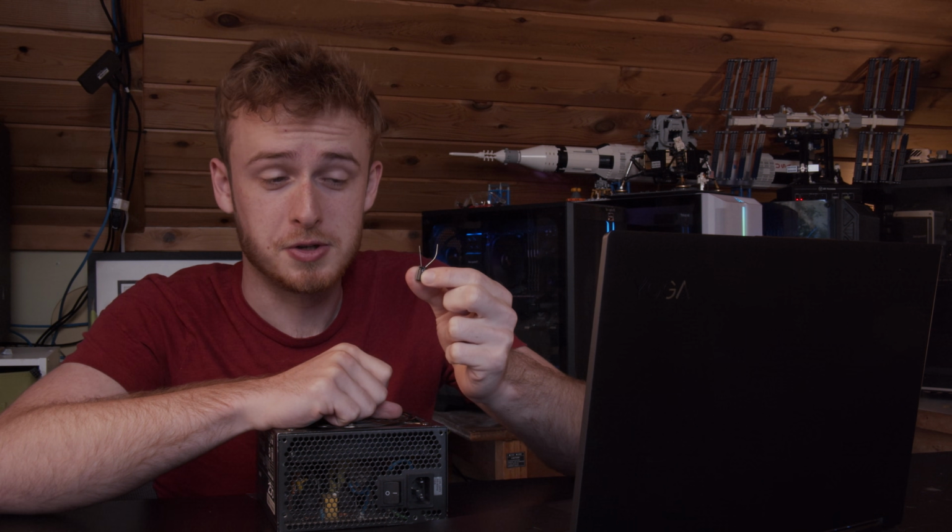The next one, however, is kind of important. So this is a capacitor, and this right here is a power supply. Now, inside of said power supply is a bunch of capacitors. And you might be going, if you're really unfamiliar, what's a capacitor? Well, a capacitor is like a little battery. Capacitors come in all different kinds of voltages.